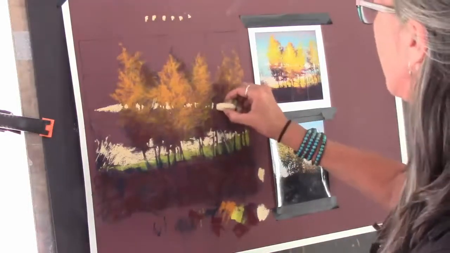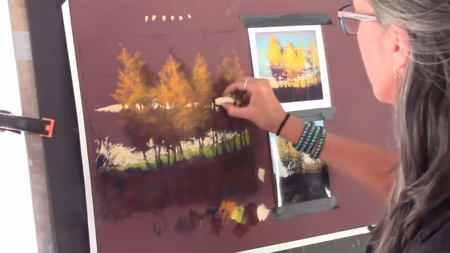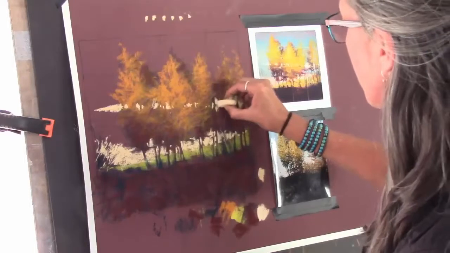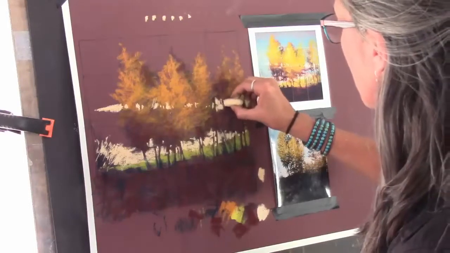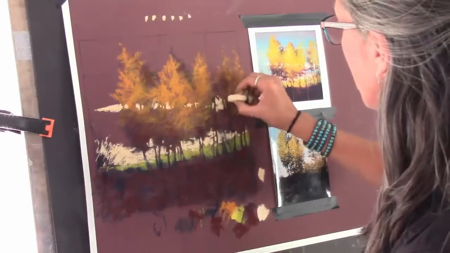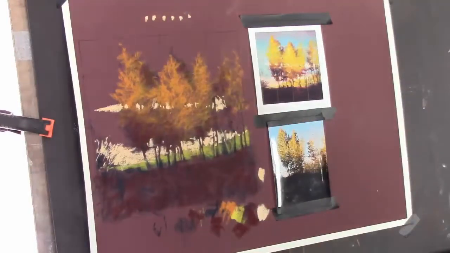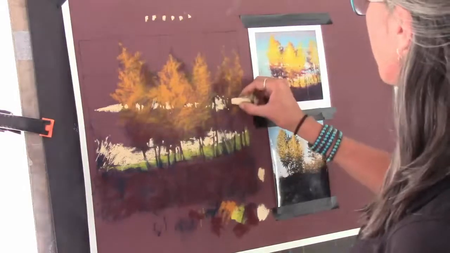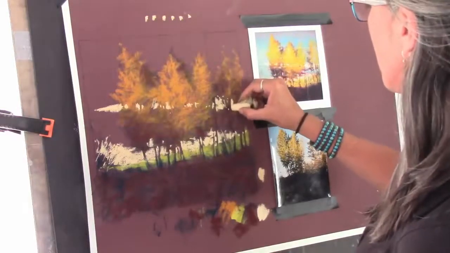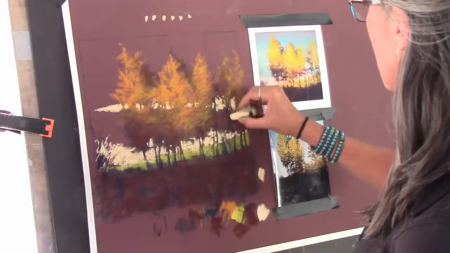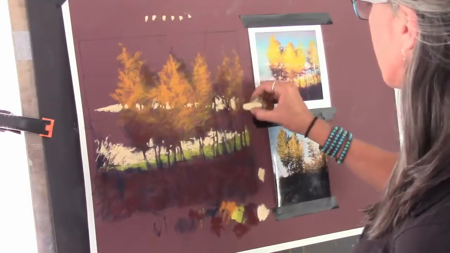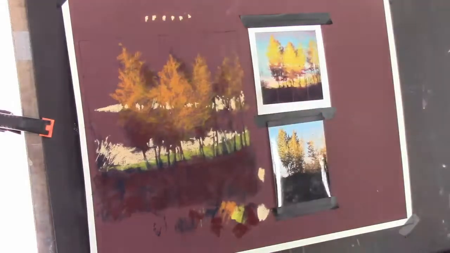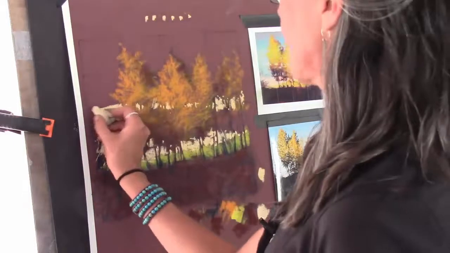Now, over here, there's a little bit bigger shape. Okay, and then there's some smaller holes here. See how we're just knitting this sky in between our tree, our foliage mass. All right.